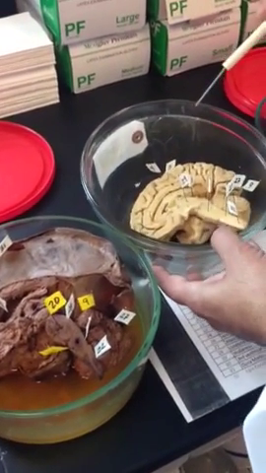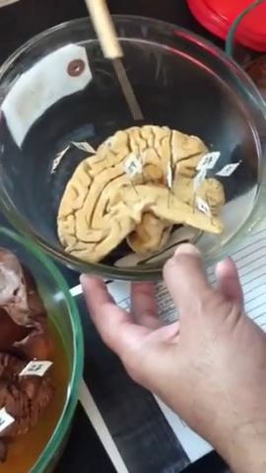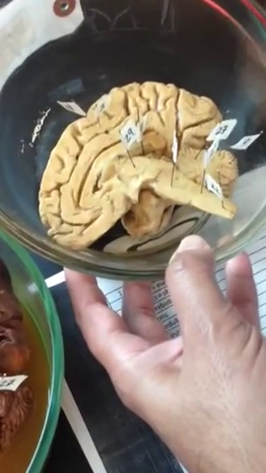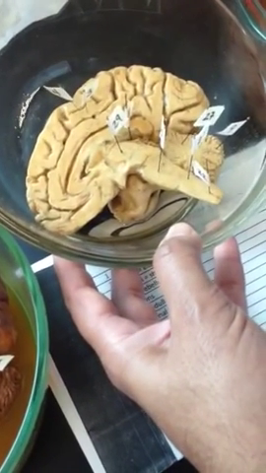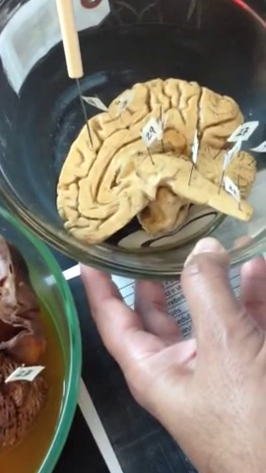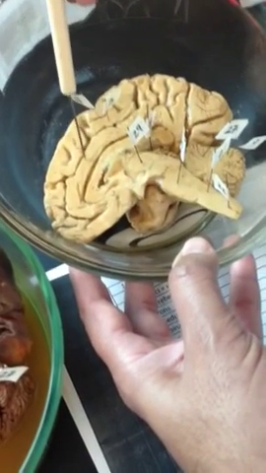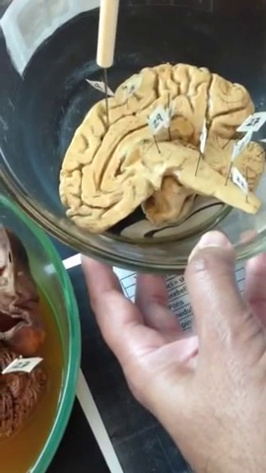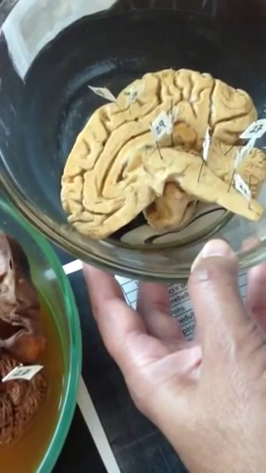So if you take the brain, most part of your brain is your cerebrum, this whole area, and the cerebellum is in the back right here. Okay, the raised areas, you see the elevations, that's your gyrus. The grooves that you see, that's your sulcus.